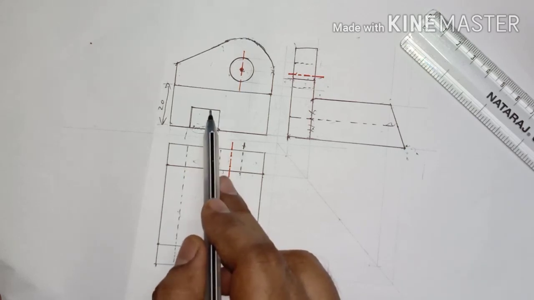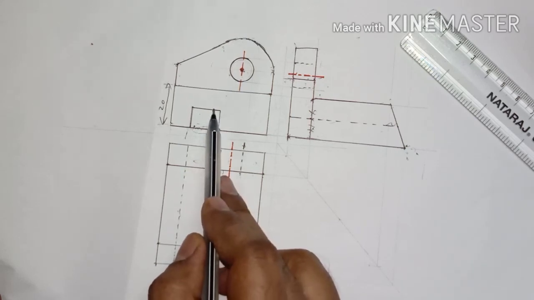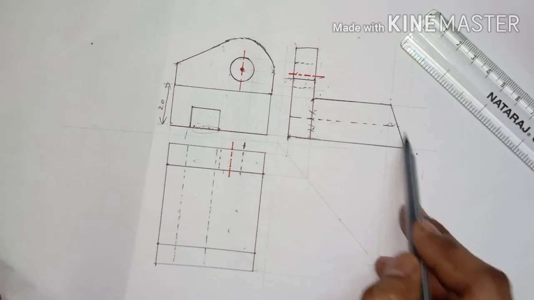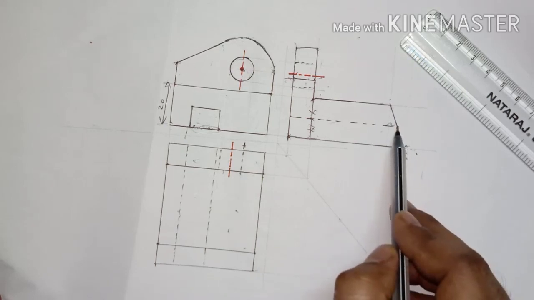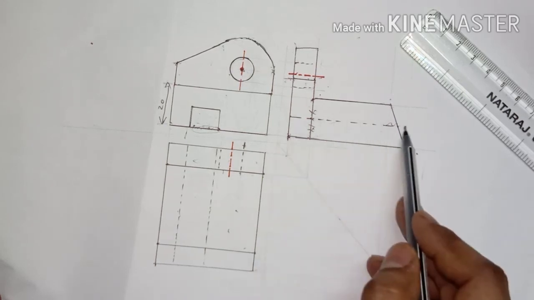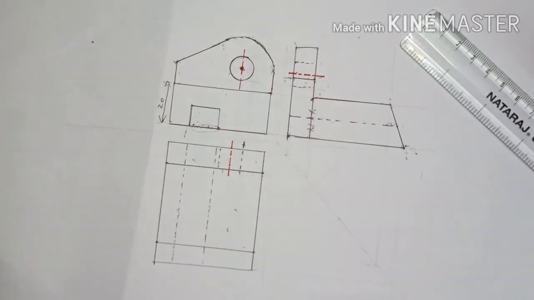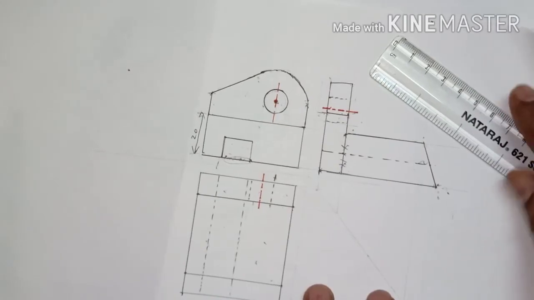Then we have another one. This is the height of 10 mm. From here to here, the height of 10 mm, draw the dotted line. This is the entire diagram of the 3D diagram.